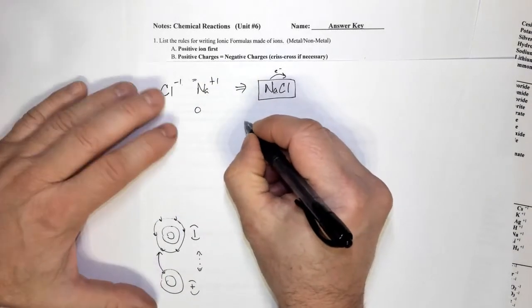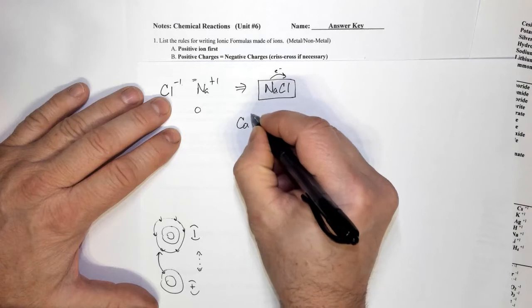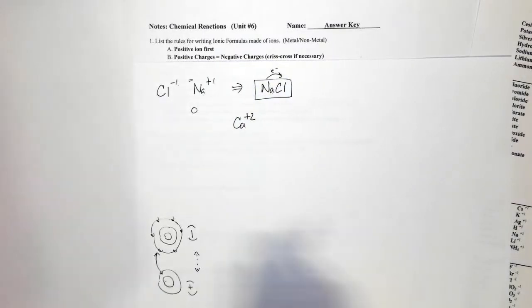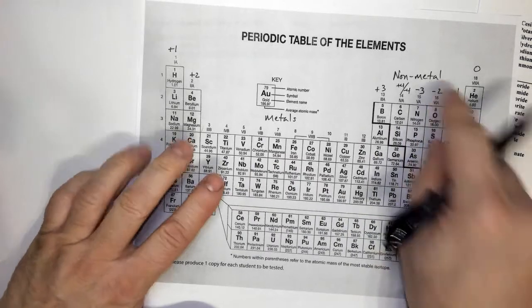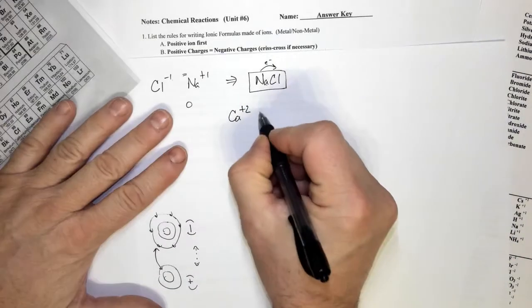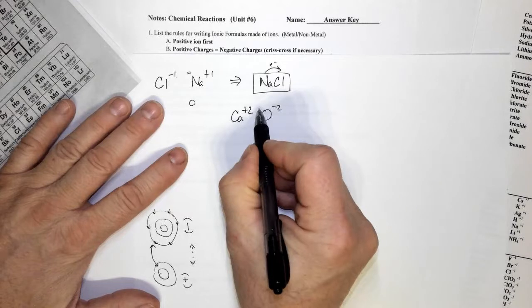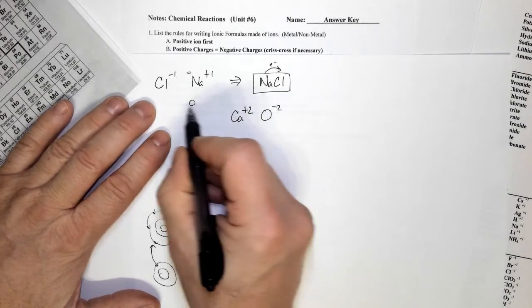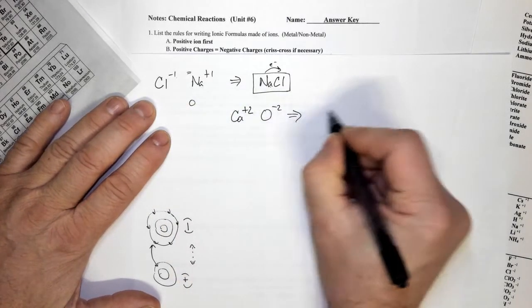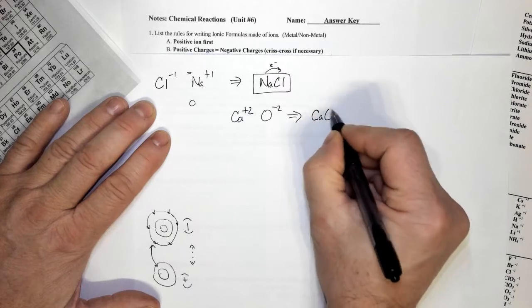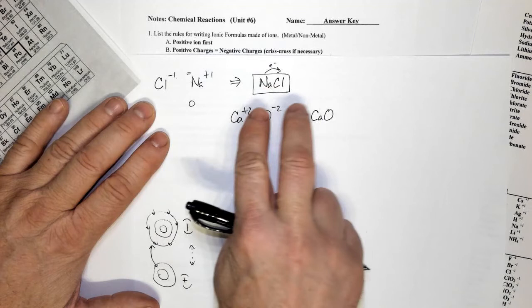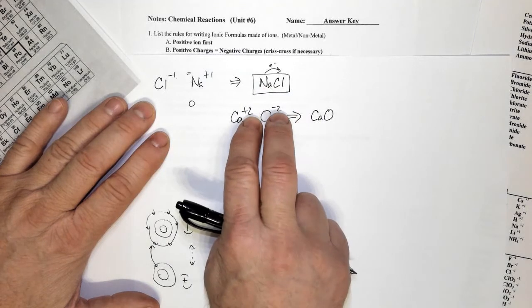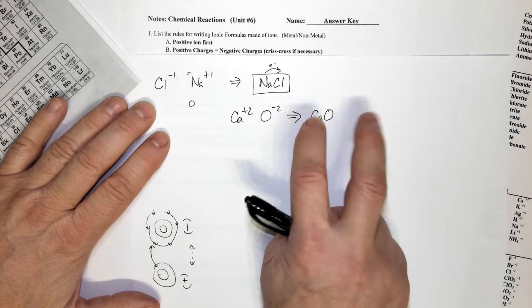So if I have, let's say, calcium, which is +2, right here, and I put it with oxygen, which is -2, then if I add those two numbers together, will I get 0? Yes. So I simply put them together, writing the calcium first and the oxygen second. Every time you put them together, if their charges equal 0 when you add them, then you already have a balanced formula, so just put them together.